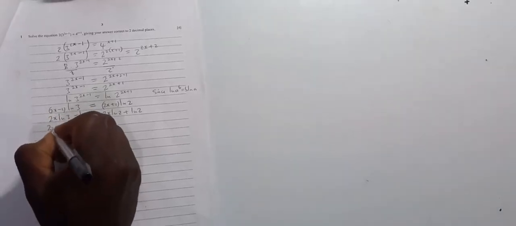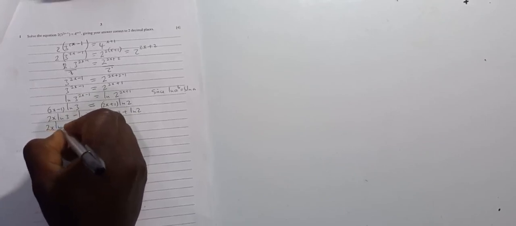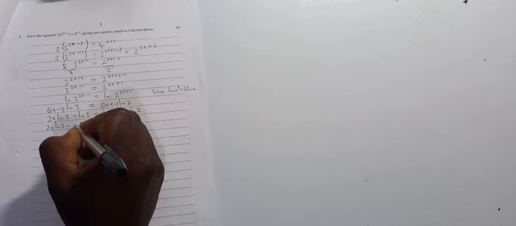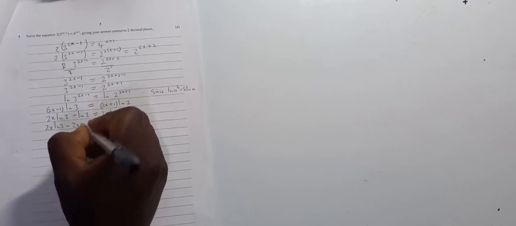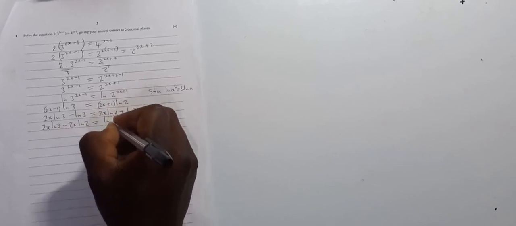Then after this, we continue. From here, we collect terms with x on one side and the rest on the other side. So we are going to have 2x ln 3 minus 2x ln 2 equals ln 2.